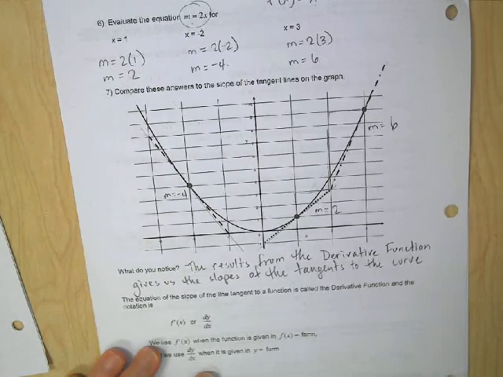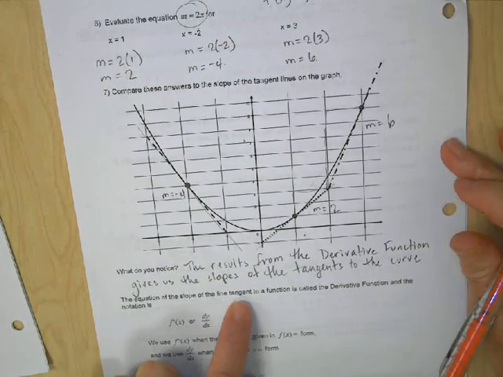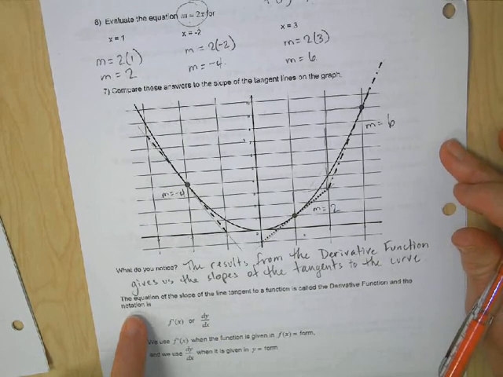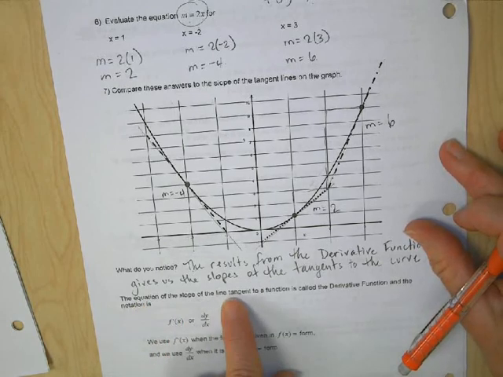Okay, so they match up. The equation of the slope of a line tangent to a function is called the derivative function. And the notation looks like this.